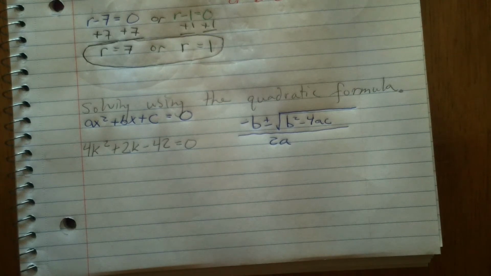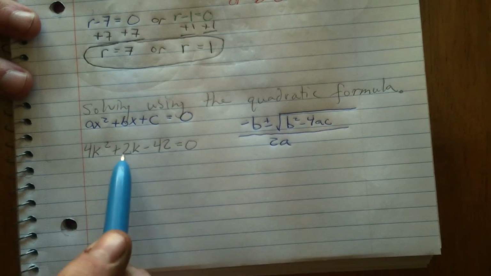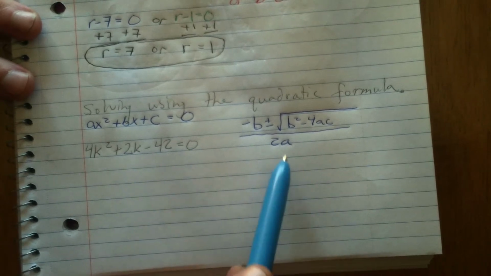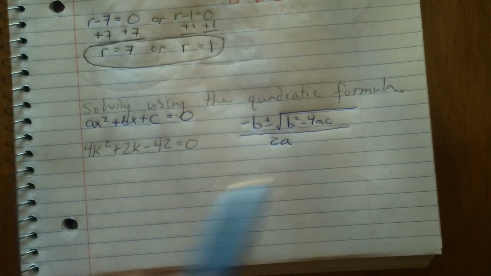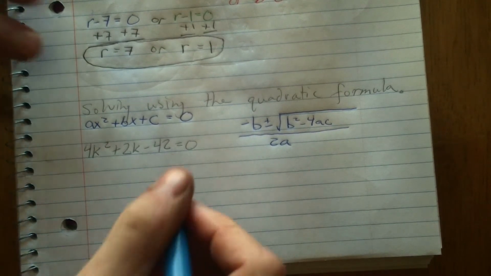Okay? So we're going to plug these in. Everywhere I see b, I need to plug in 2. Everywhere I see c, I need to plug in negative 42. And everywhere I see a, I need to plug in a 4. So I'm just going to rewrite this formula one more time, but plug in the numbers.